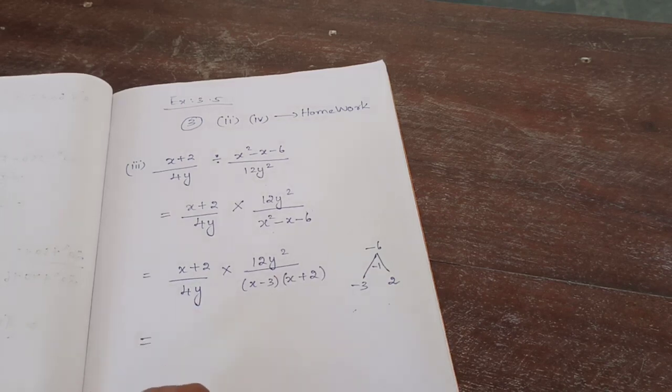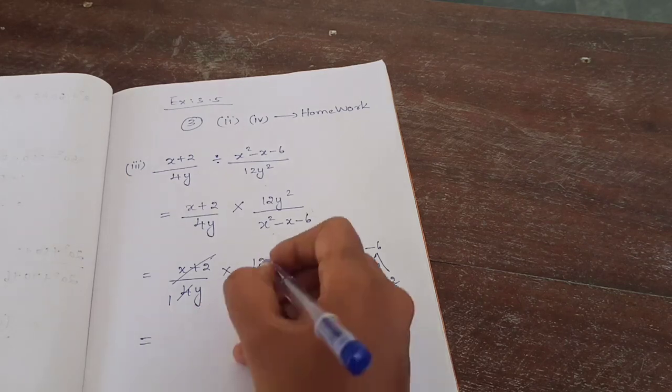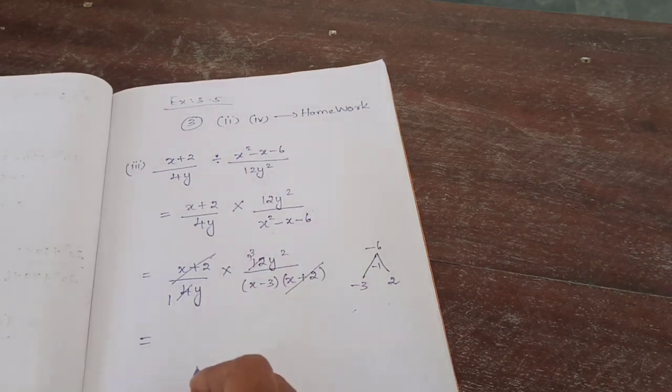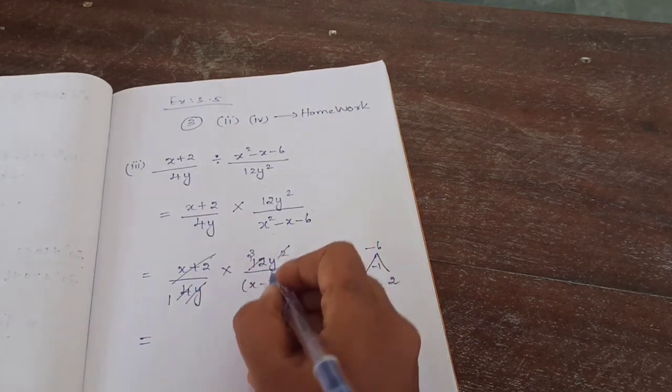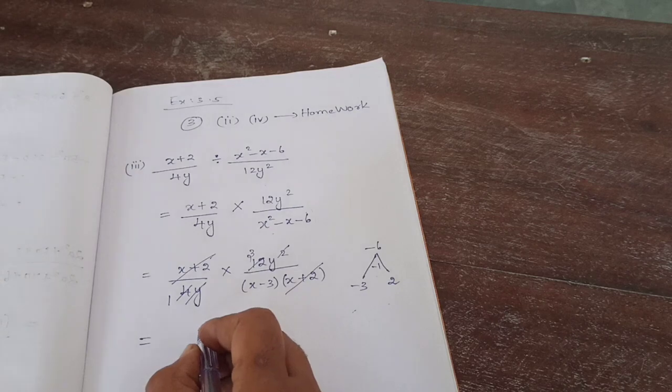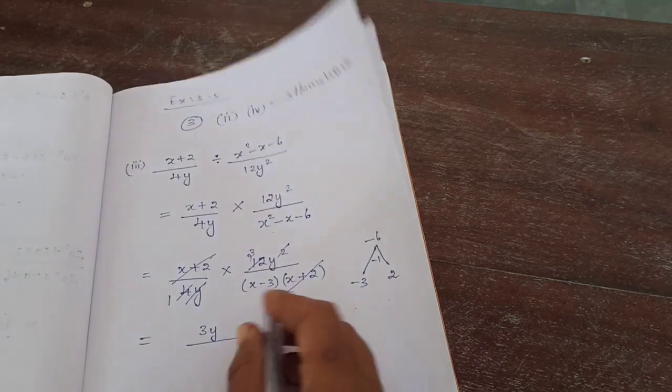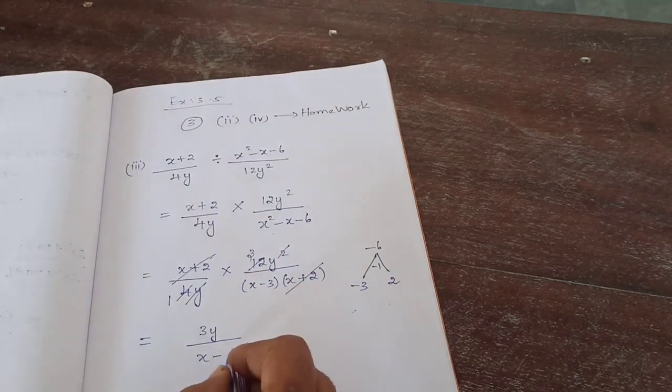Now check for the cancellation. X plus 2 gets cancelled. Then 1 4 is 4, 3 4s are 12. Any other variables remaining? Y and here y square. So 1y will remain. So what is the final answer? 3y divided by here x minus 3.